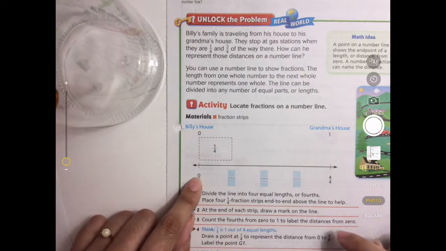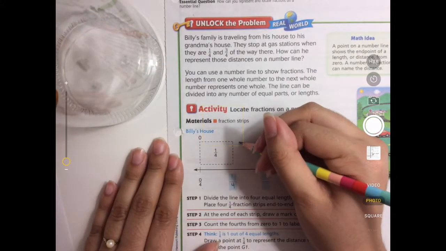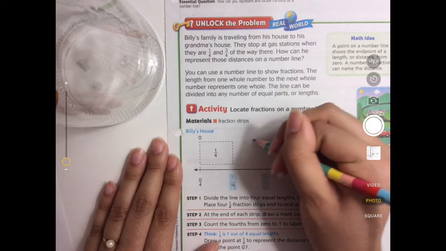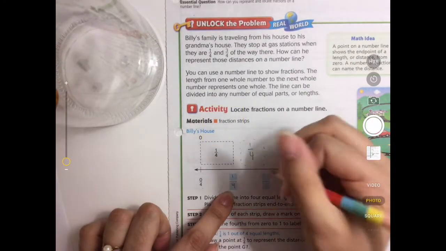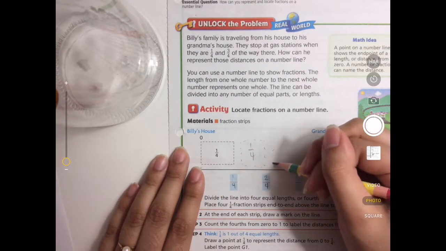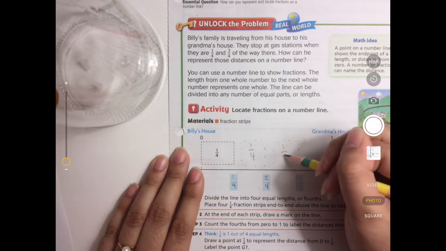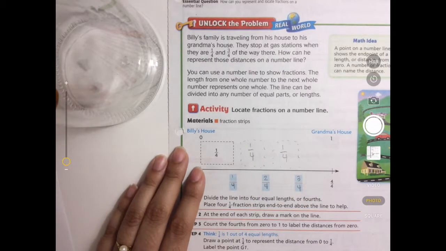So 0/4 plus 1/4 would be 1/4. Then we're adding another unit fraction. From 1/4, we add another fourth, which gives us 2/4. From 2/4, we add another 1/4, which gives us 3/4.